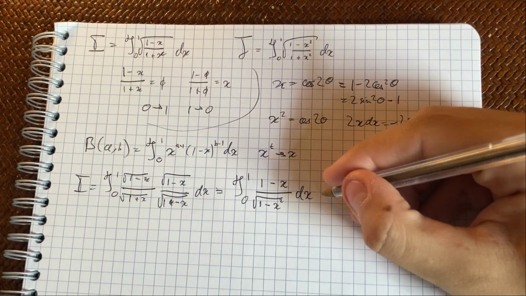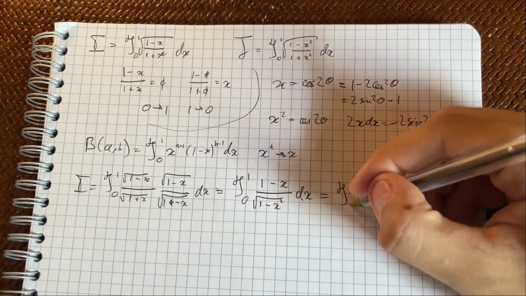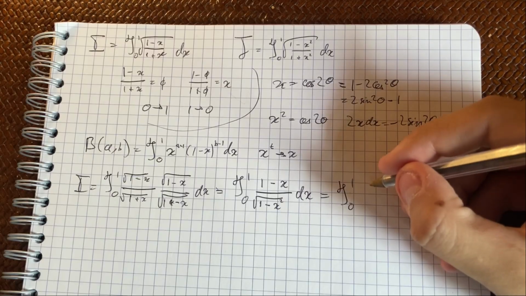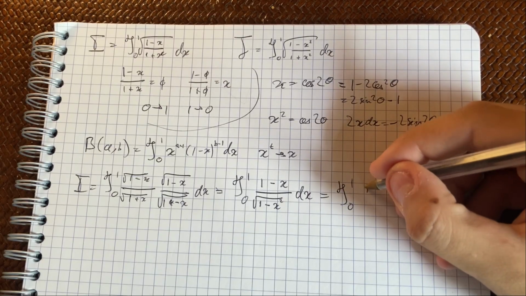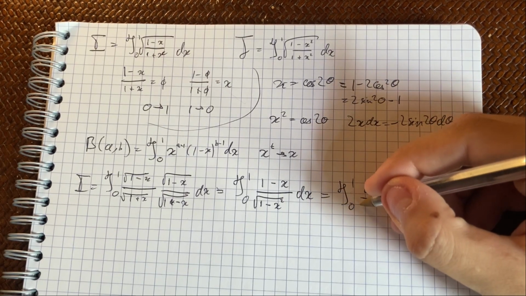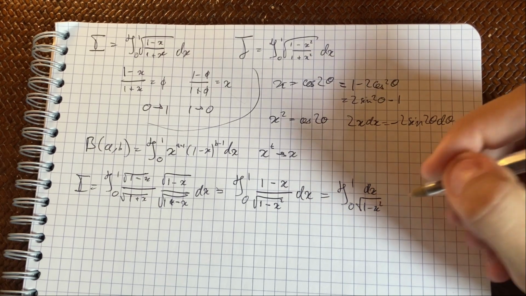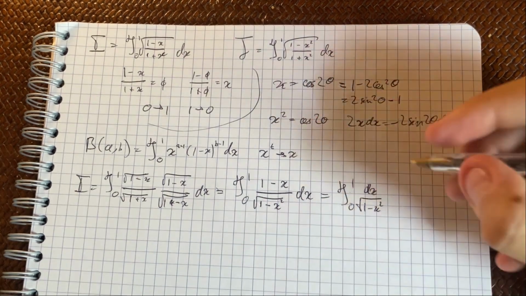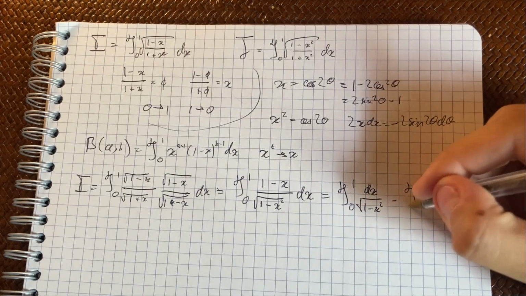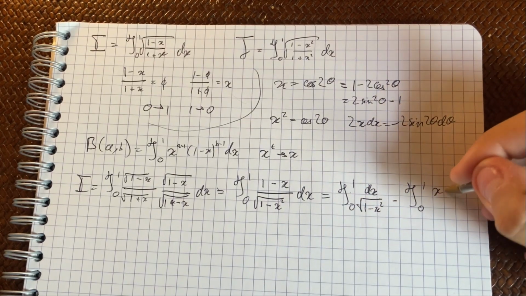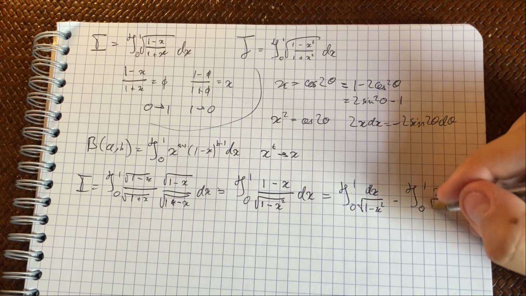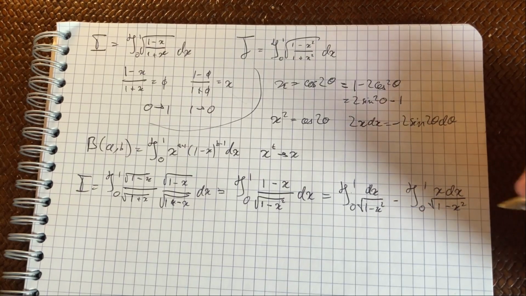So our first integral is from 0 to 1 of dx by square root 1 minus x squared. And the second one, from 0 to 1, x dx by square root 1 minus x squared.